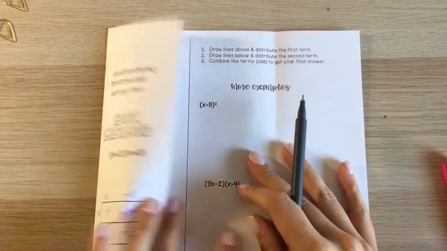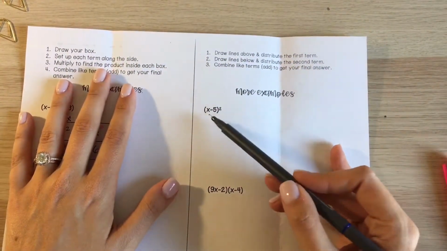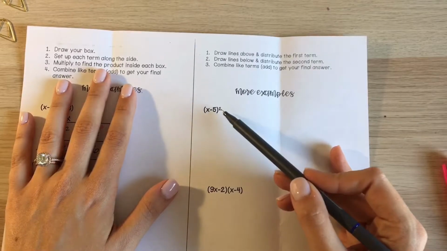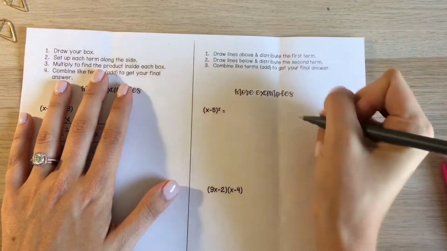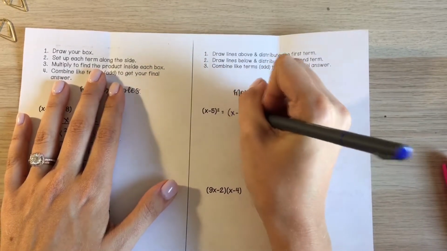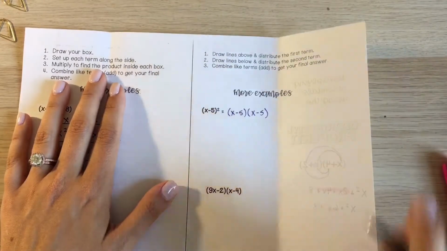So this first one you're going to see show up a bit in algebra, which is x minus 5 squared. And we know that an equivalent way of writing this, since squared means times itself, is x minus 5 times x minus 5.